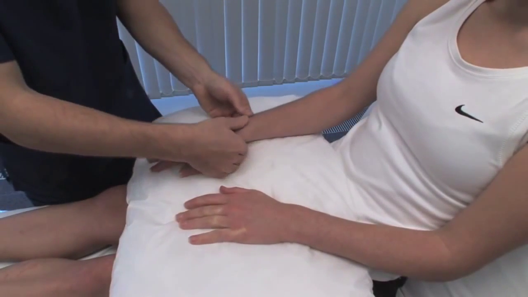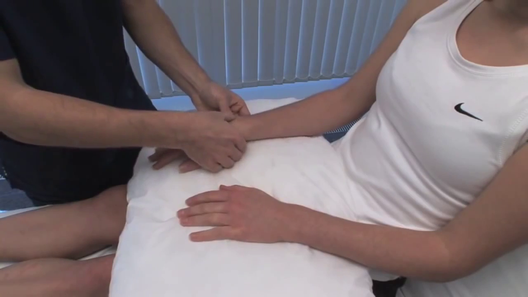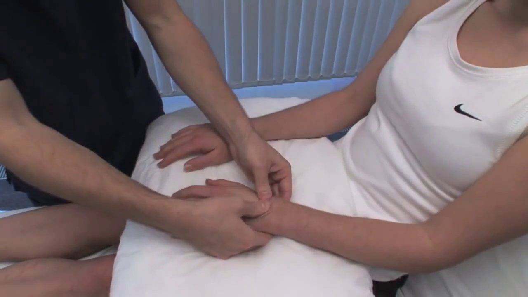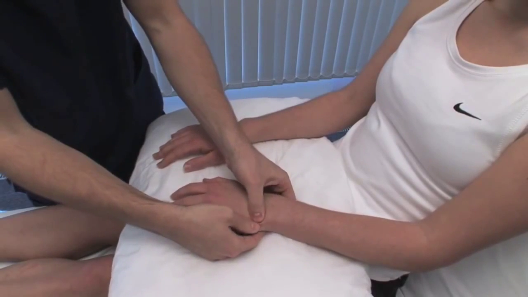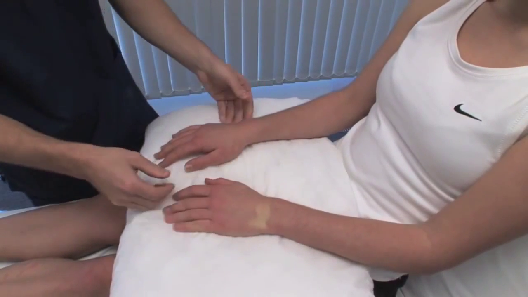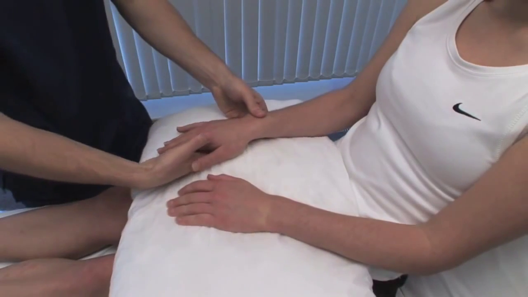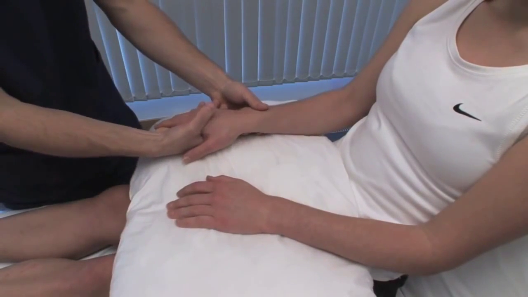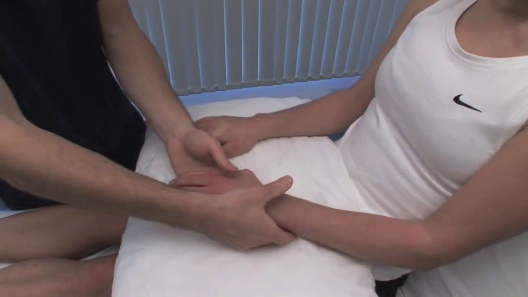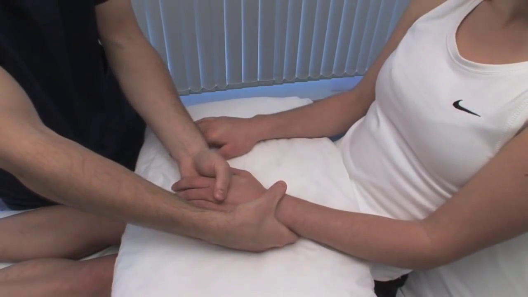Palpate around the wrists for swelling or tenderness. Osteophytes at the thumb carpo-metacarpal joint can cause squaring of the wrist. Just going to gently squeeze your hand. Again, let me know if it's sore. Gently squeeze across the metacarpal heads to test for sponginess or tenderness.